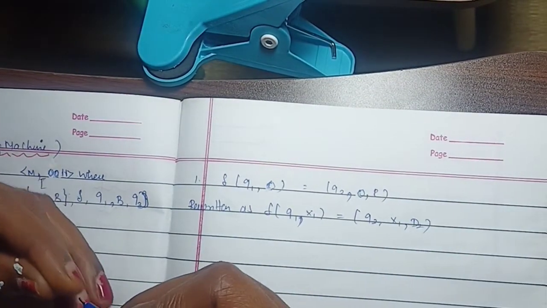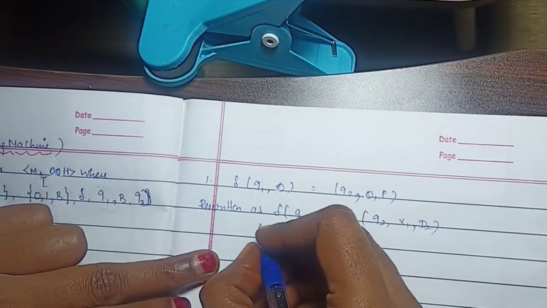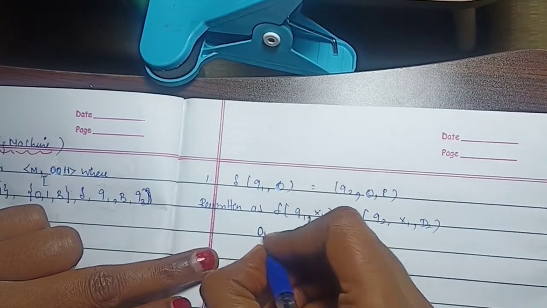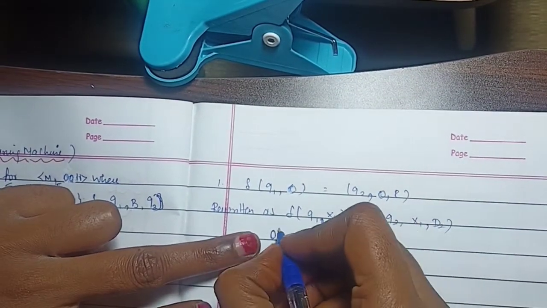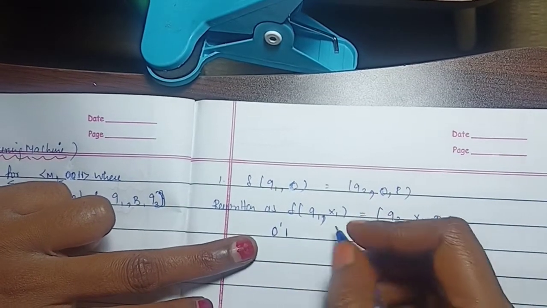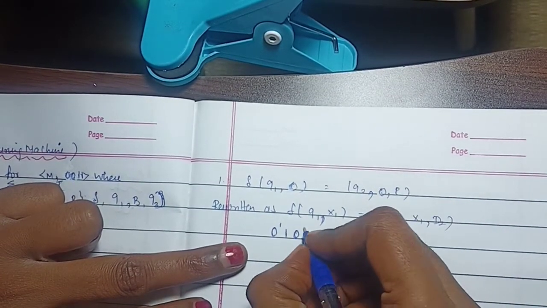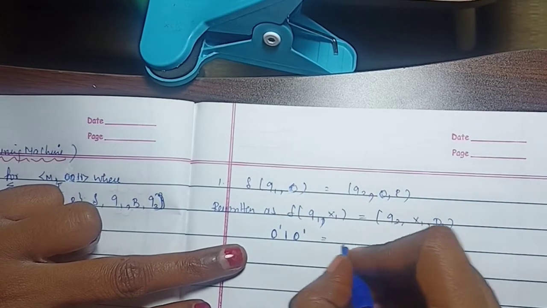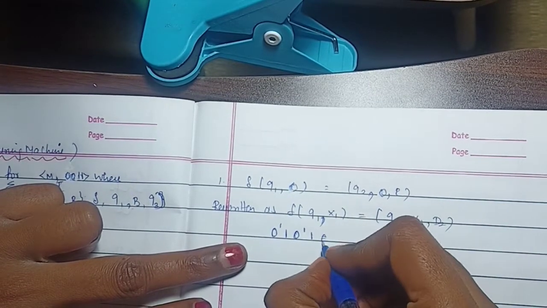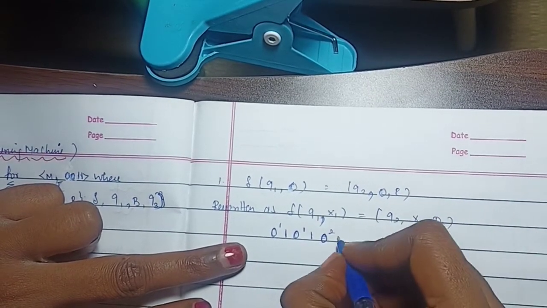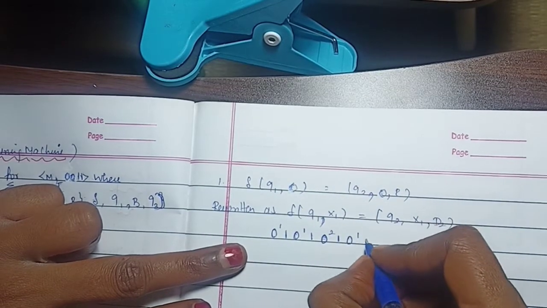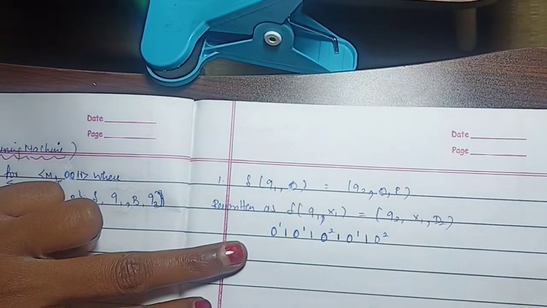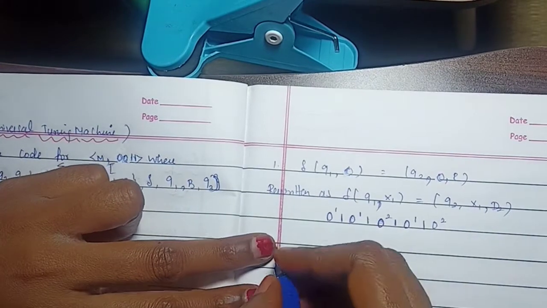Then we have to write this encoding like this: 0 power 1, separator, 0 power 1, separator, 0 power 2, separator, 0 power 1, separator, and 0 power 2. So this is your first move.